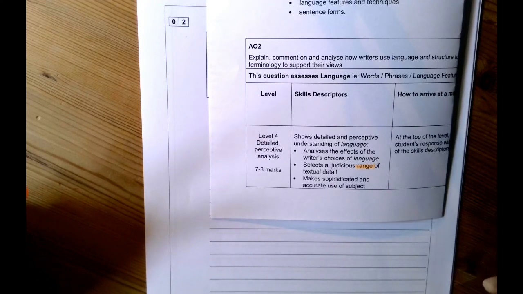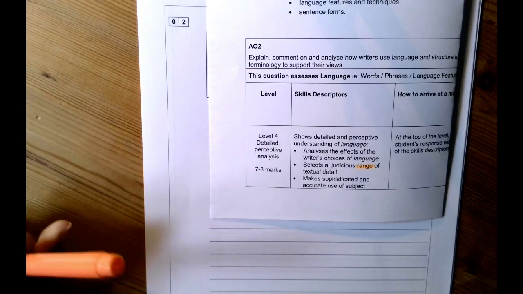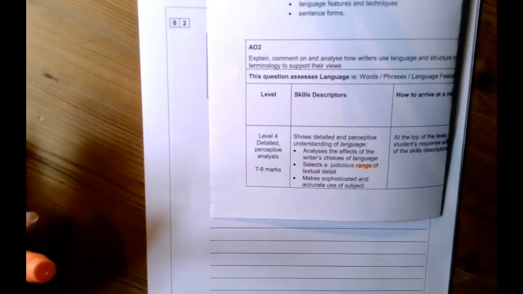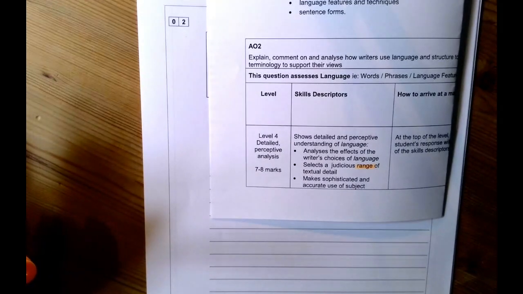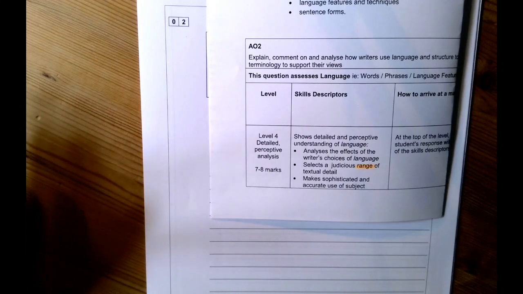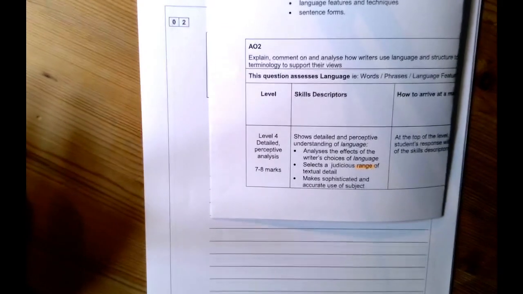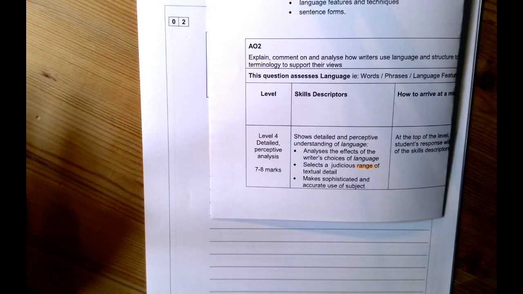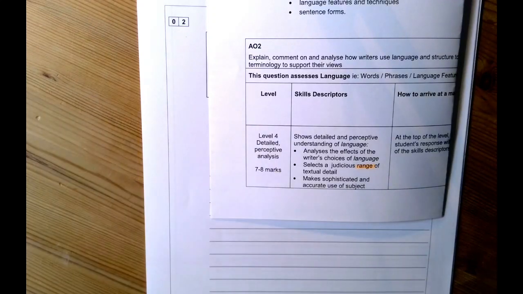And you're going to make sophisticated and accurate use of subject terminology. Terminology is on the second page. So you are going to have to know the different components of language. So if you want to say that the writer uses language that makes the storm sound like an animal, then you need to have the language available to you to do that, to show that you have got this assured understanding. Okay, so let's just have a little look at what it's asking us to do.